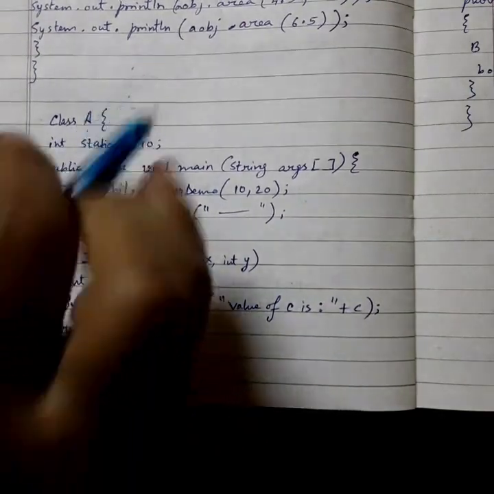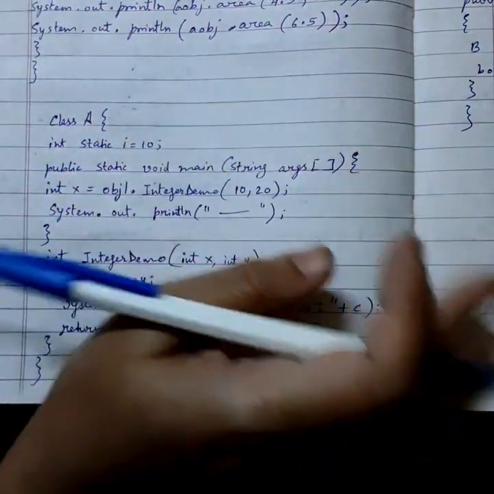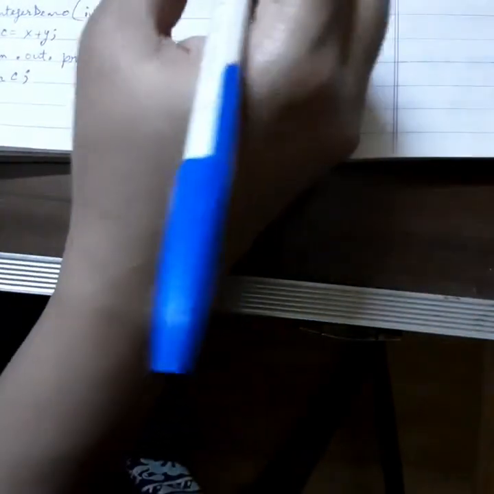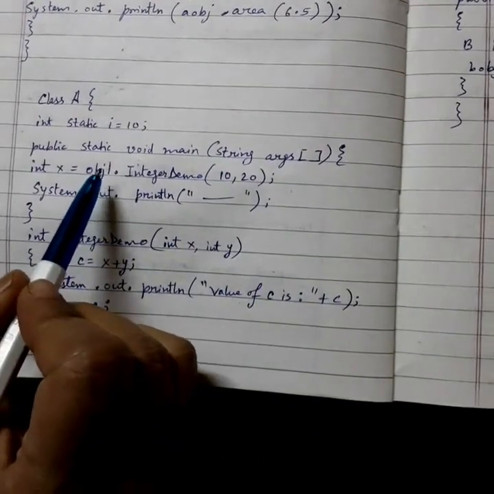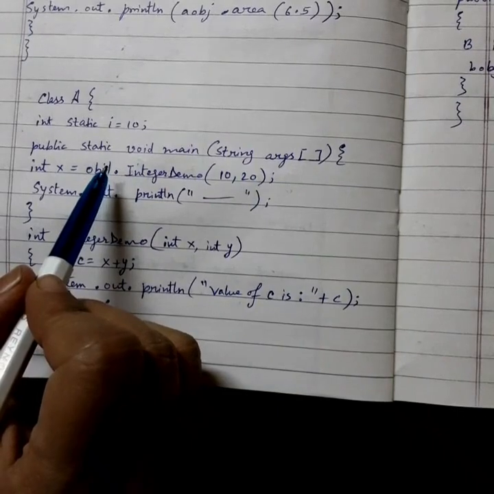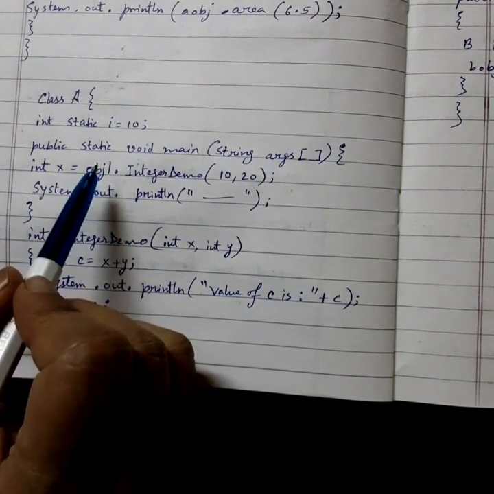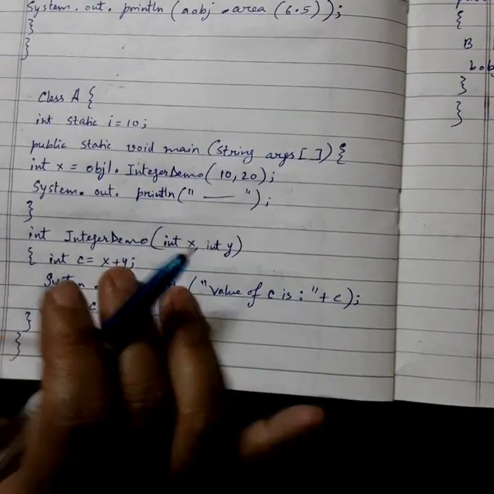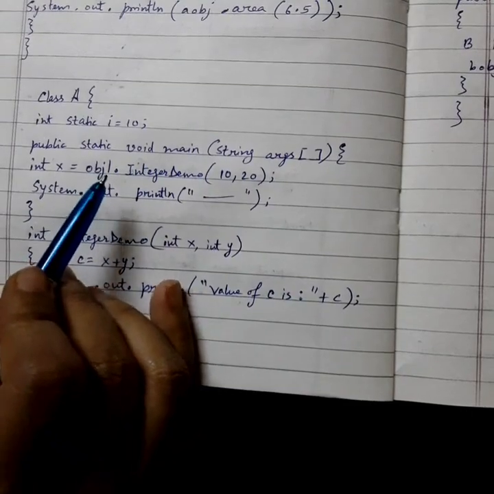So here we can write the line. Because we used the object obj1, I forgot to create the object before using it.